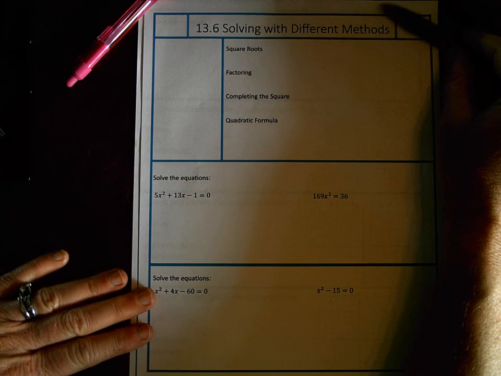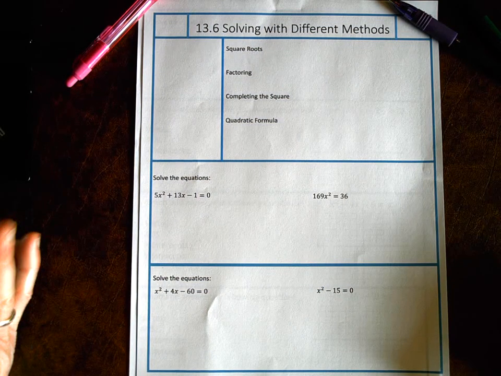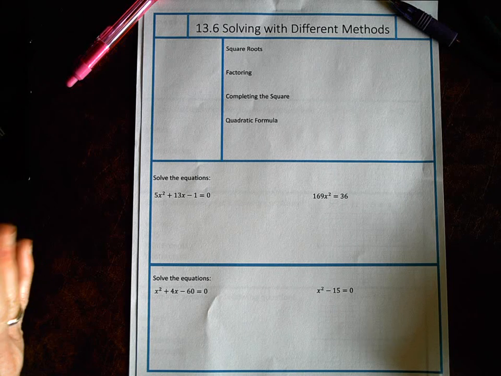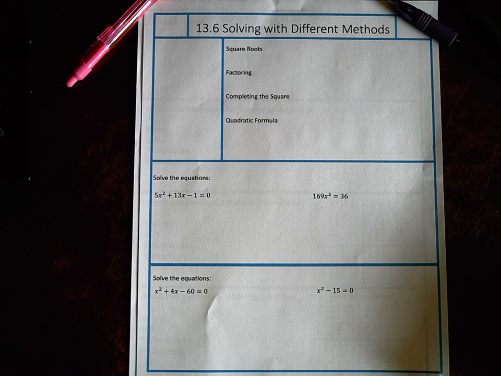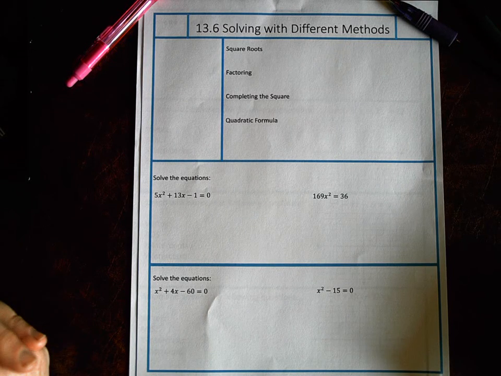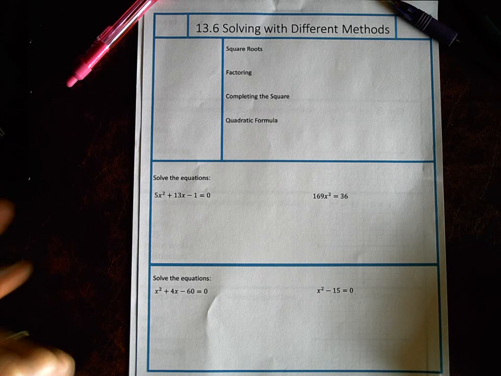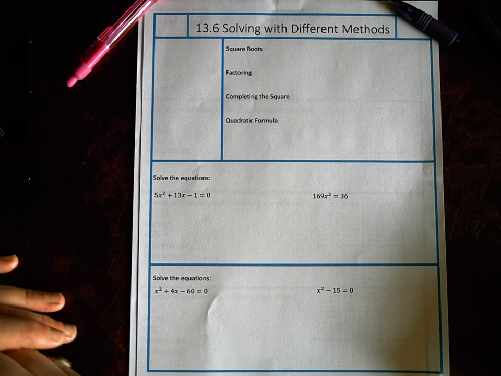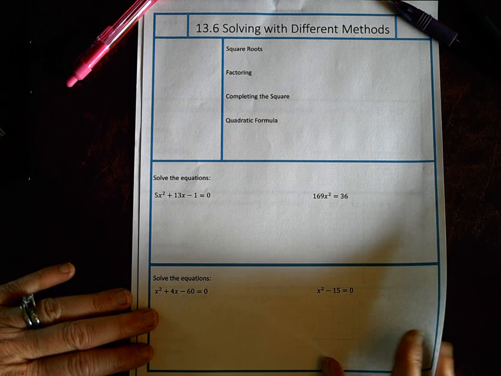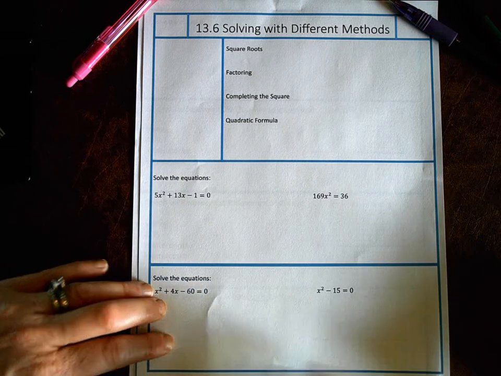Okay, so this is the last notes for 2020 Honors Math 2. I may add more videos to review something, but this is the last lesson that we are completing. And so basically it's just a review of everything you've done actually in Unit 12 and Unit 13.